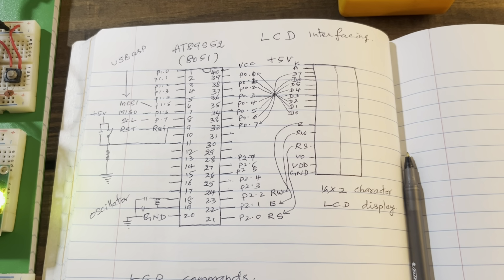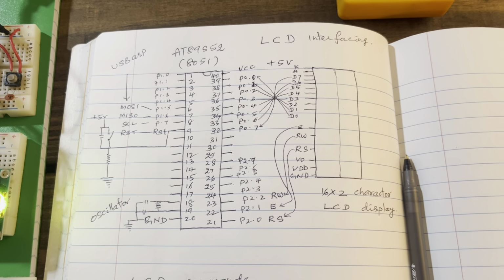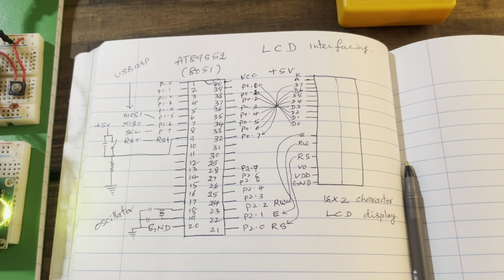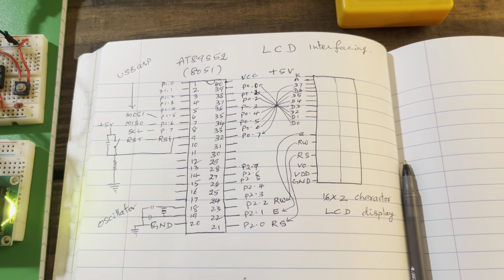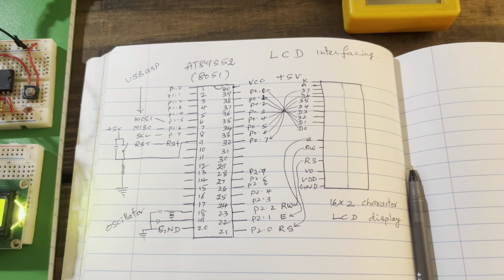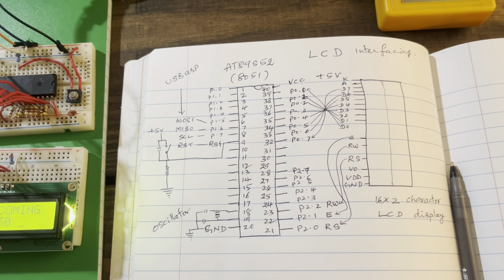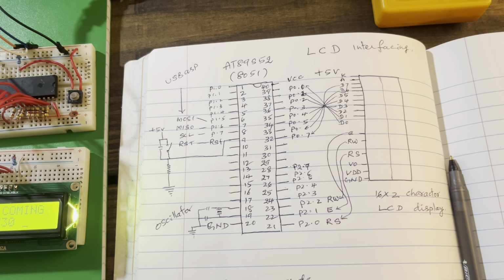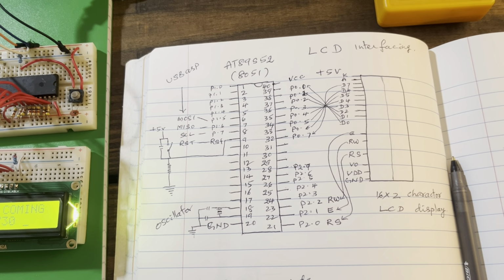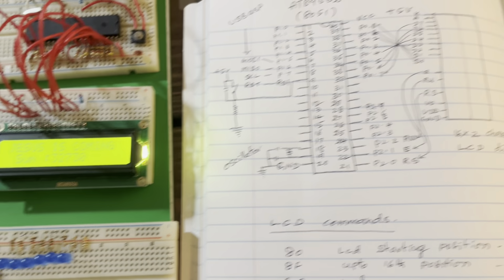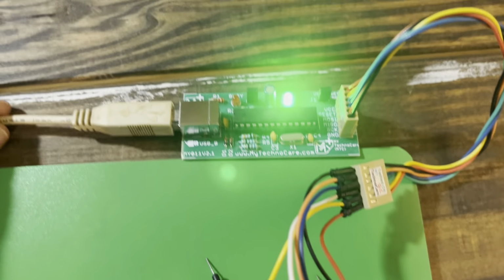Port 2 pins 0 to 3 are used for controlling the LCD display control pins. The oscillator circuit and the reset circuit I have given here, and the programmer, the USB ASP programmer, you can see here.